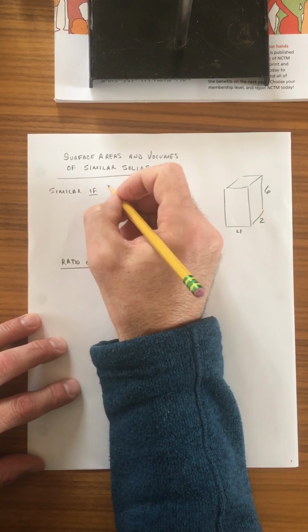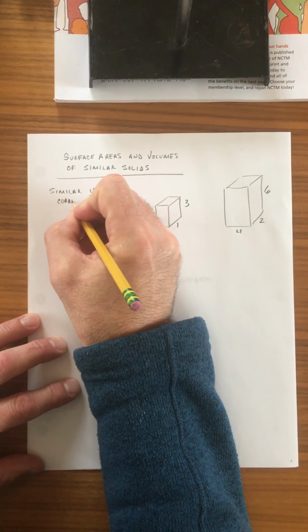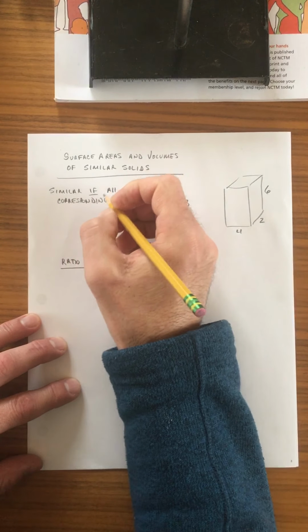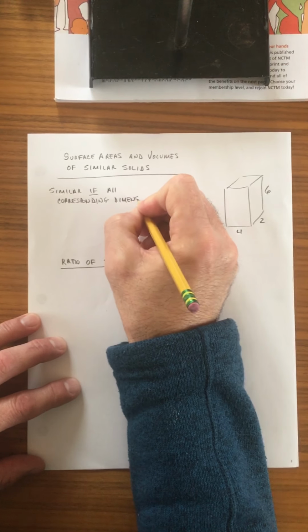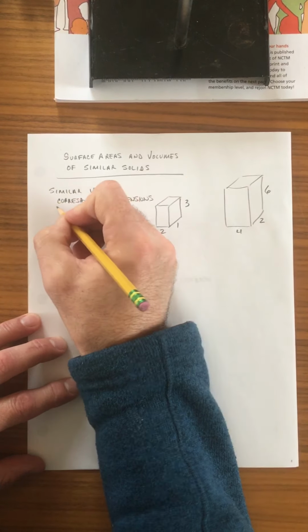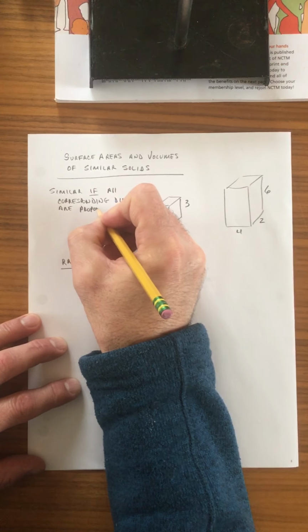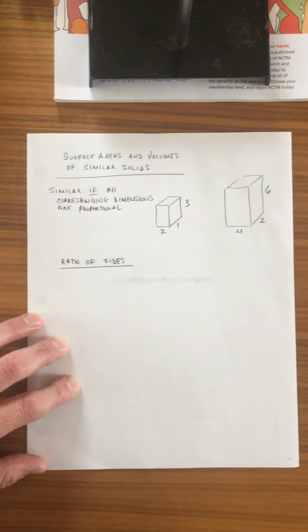if all corresponding dimensions are proportional. So let's do that.